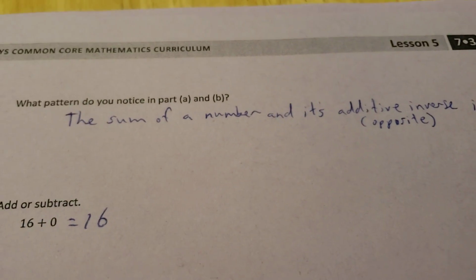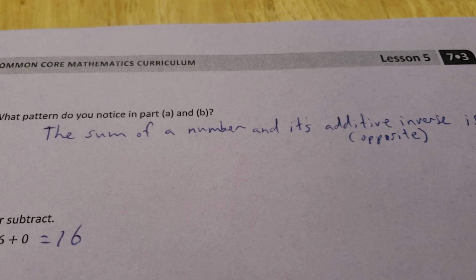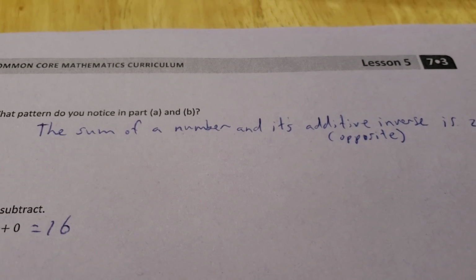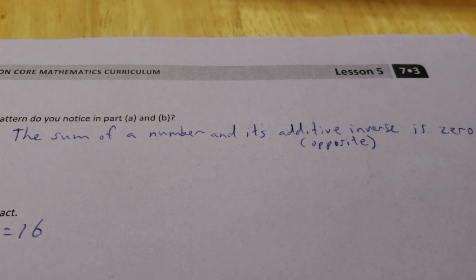So, what do we notice about that pattern there? The sum of a number and its additive inverse, or opposite, is 0.